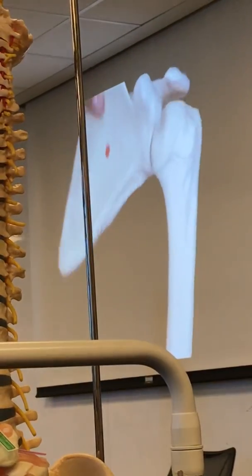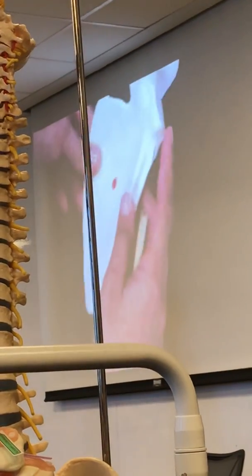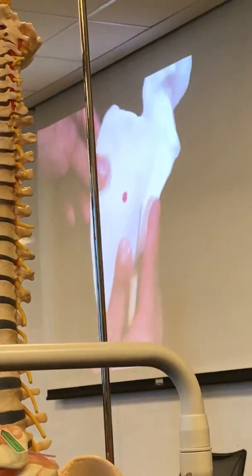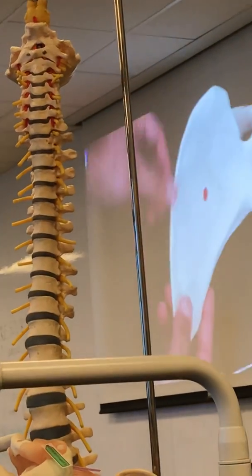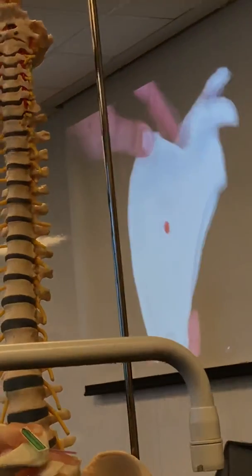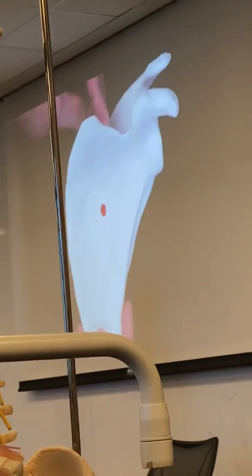Clear to everybody? This is going to be lateral. Okay? So the glenoid cavity is lateral. This border becomes my lateral border of the scapula. On the other side, this is the medial border of the scapula. This is the top of the scapula, so superior border of the scapula.